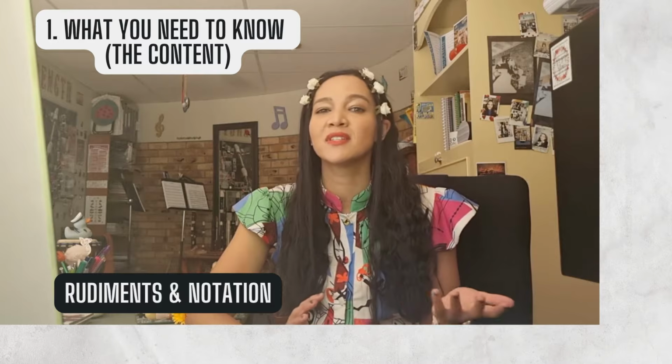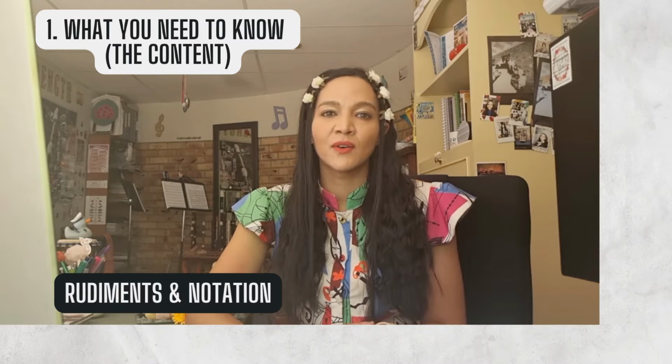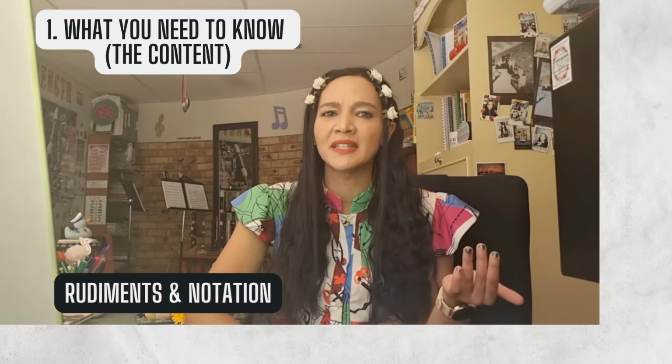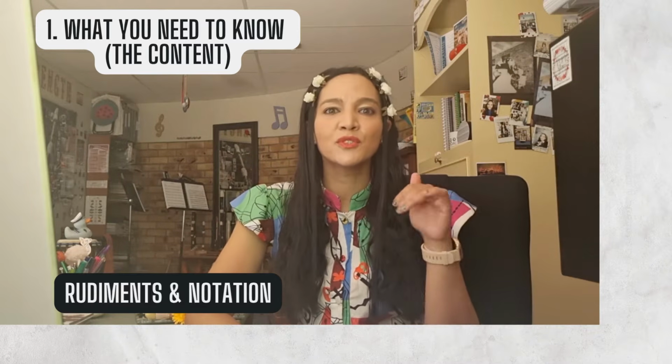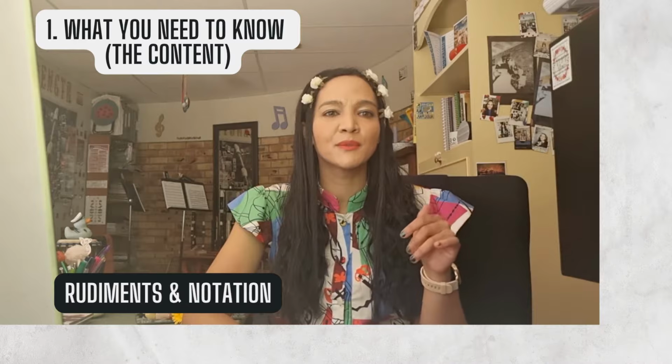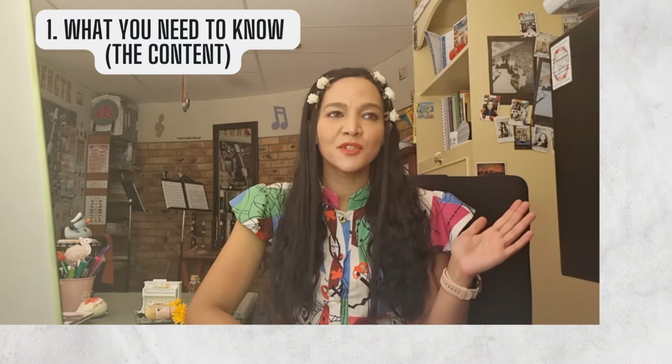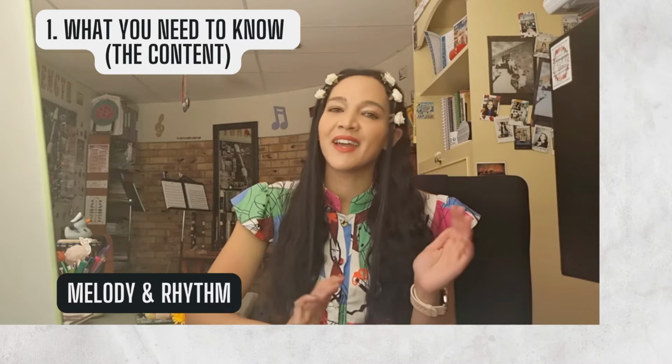You need to know if you see anything like crescendo, allegro, staccato, legato, what do those things mean? Okay, you should be able to use those technical words, but also you should be able to use those meanings very, very clearly. Then other things you also need to know do revolve around melody and rhythm.